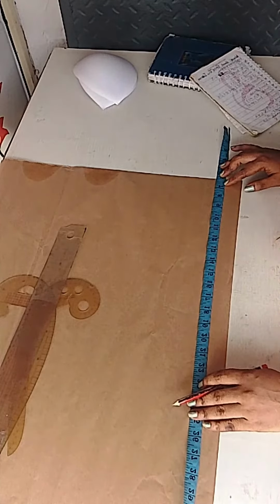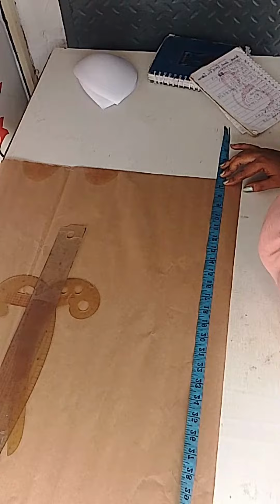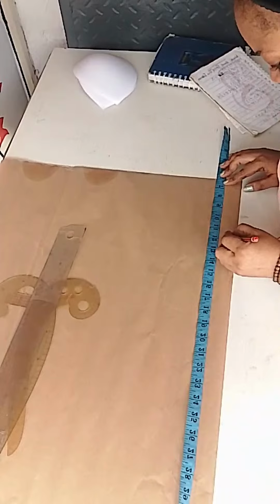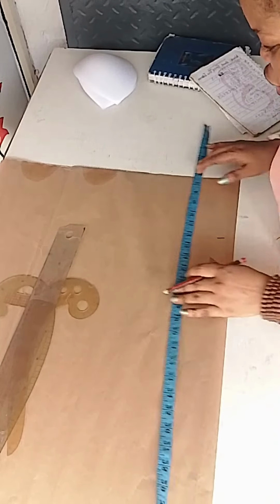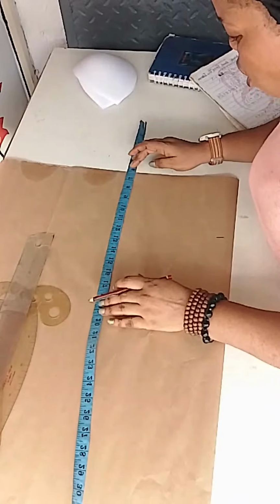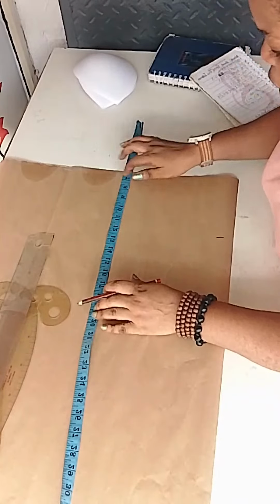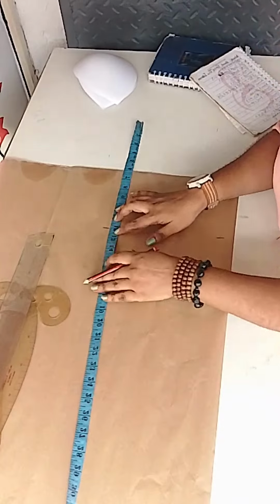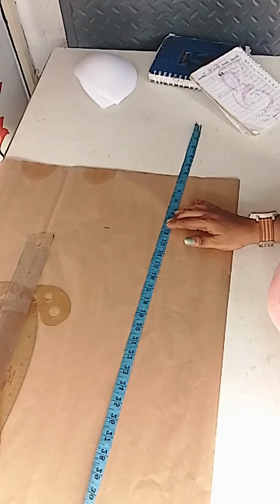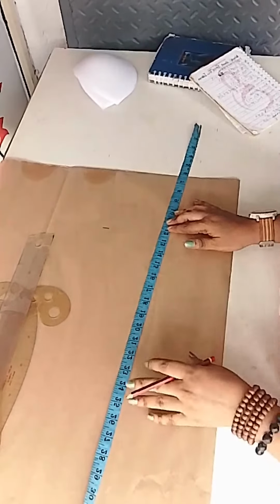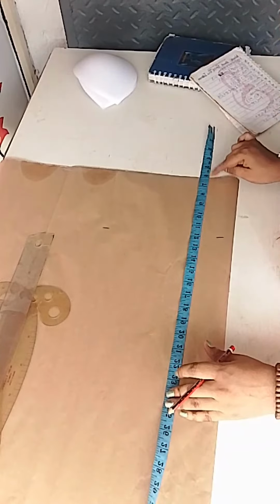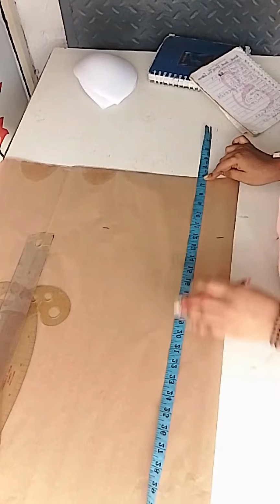So our bust point is 11.5 inches. We are going to add the 0.5 to make it 12 inches. Okay, so this is our 12 inches, and we extend it up onto this point. I am going to make this tutorial as simple as possible. No ambiguity, no confusion. That's what people like.